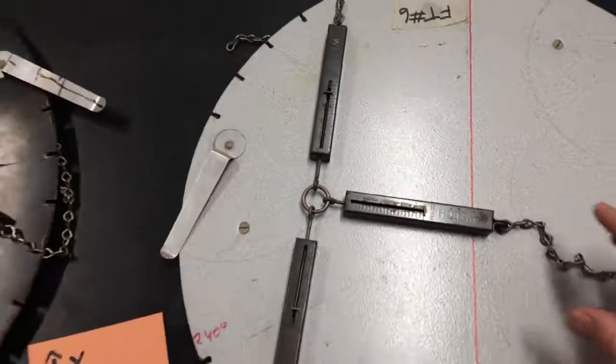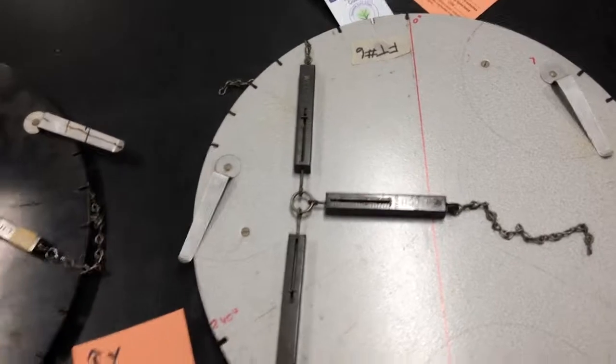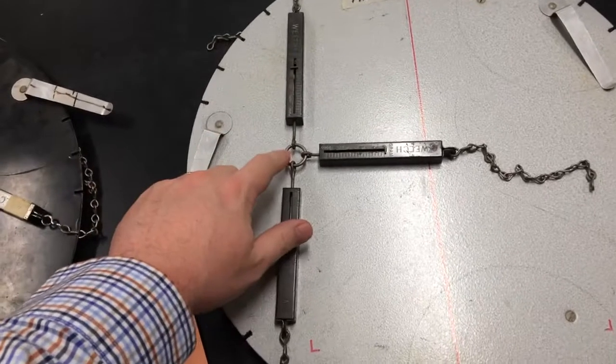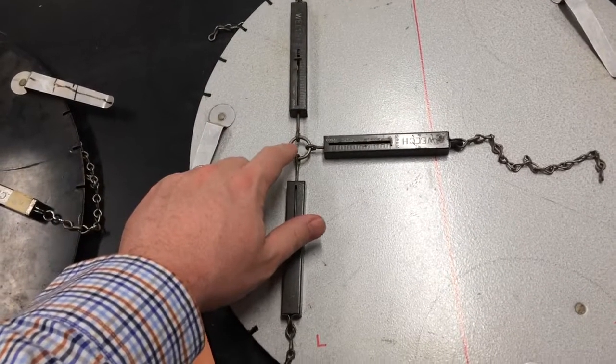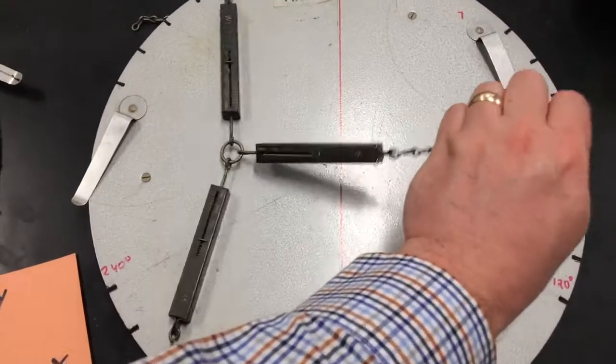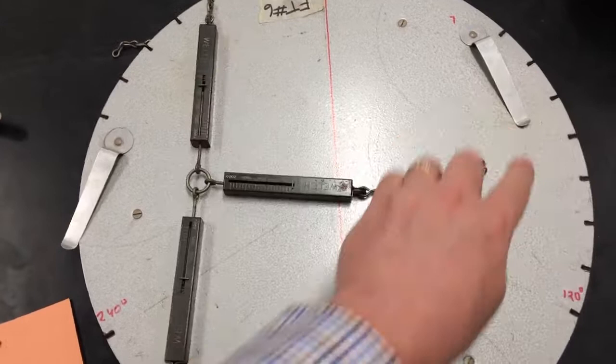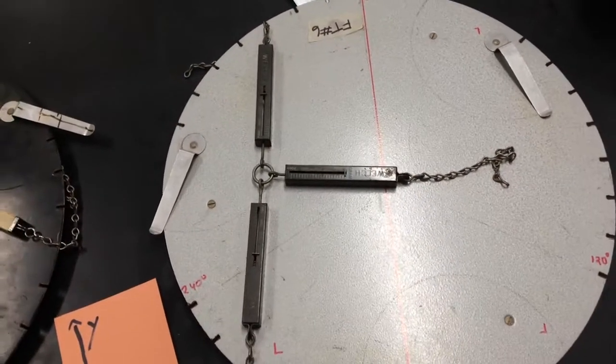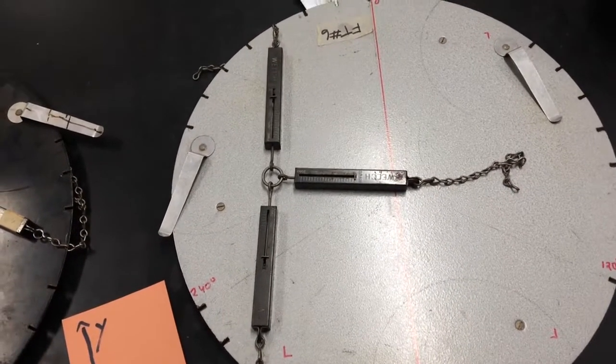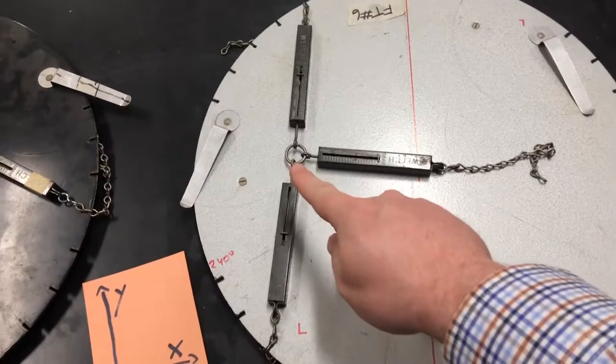In physics class, we usually call these spring scales. Most normal people call them fish scales, because if you go fishing and hang a fish from this part, and then lift this part up, you can see how much the fish weighs. They're a great way of measuring force. And they've got kind of an interesting setup here. They're all linked together in this ring.